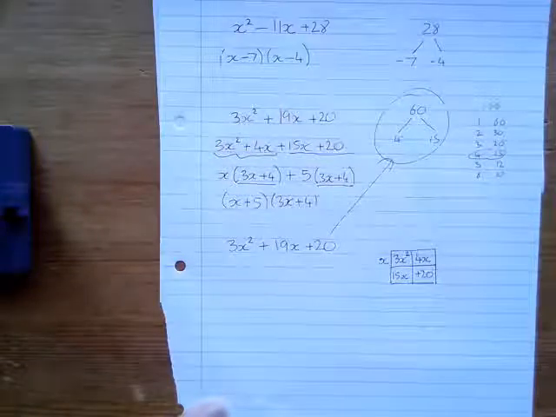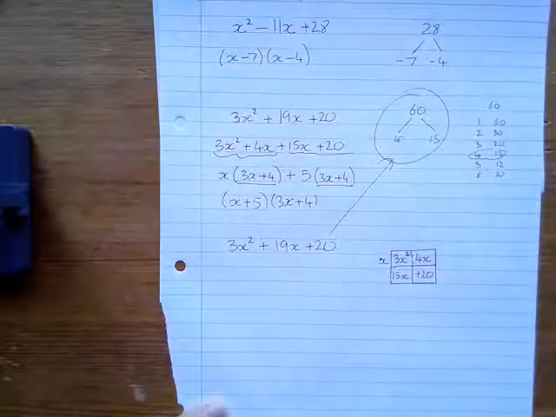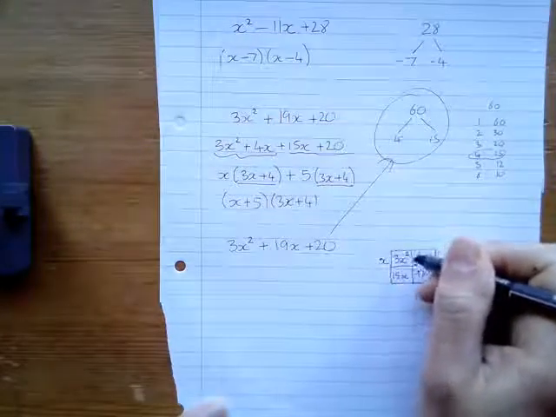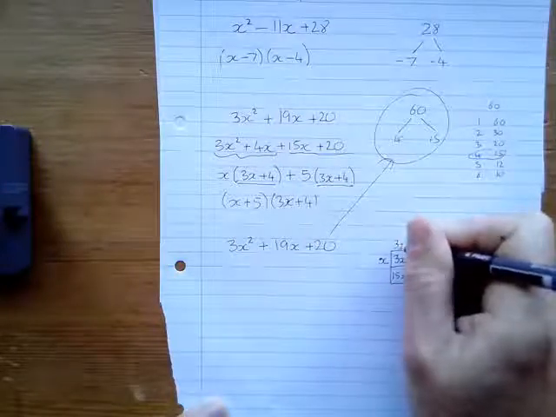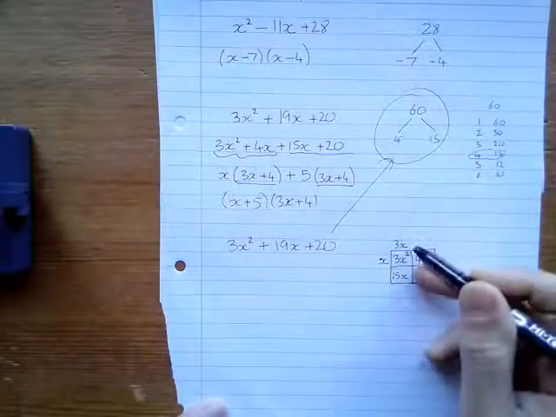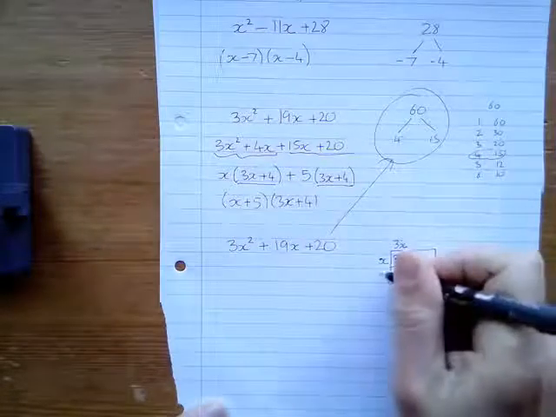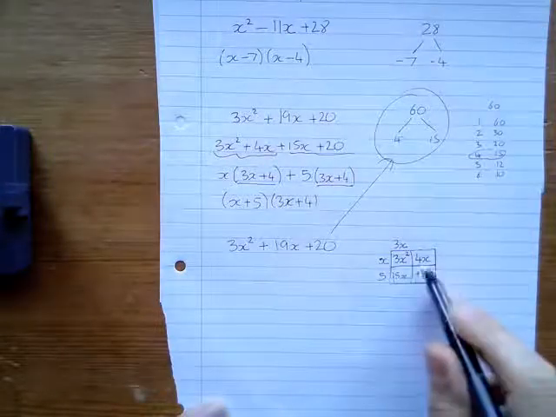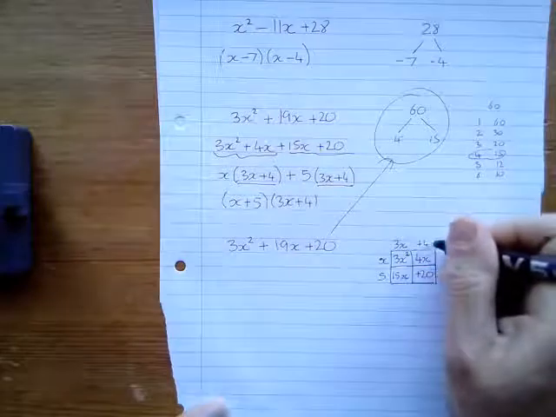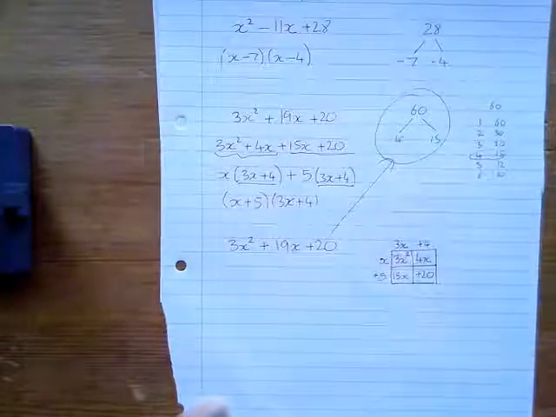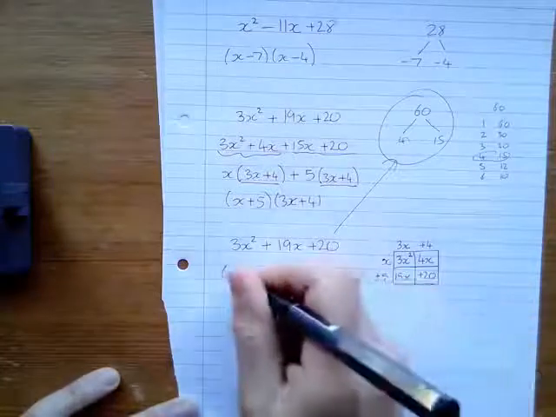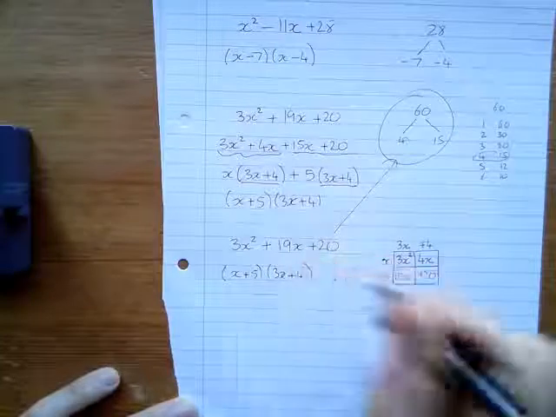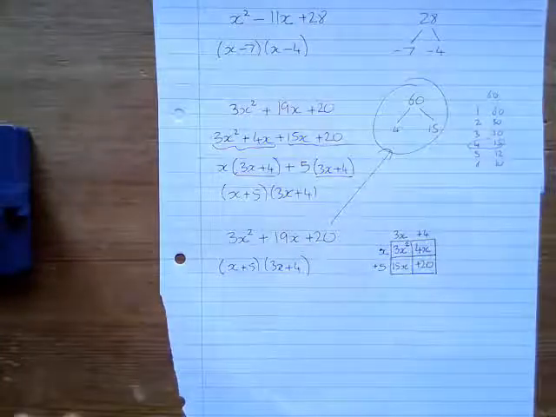Then, to get the rest of the things around the edge, you literally just think, what would have to go there so that when I times it by the x, I get 3x squared? Well, I'd have to have a 3x there. And once I know that's a 3x, to get 15x there, I must have had a 5 there. And if I've got an x there and a 4x there, I must have had a 4 there, like that. And that's it. That's your answer. It's x plus 5 down the side, 3x plus 4 across the top, like so. And that's how it works.